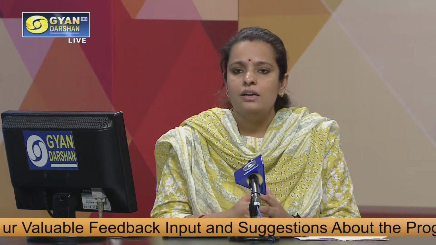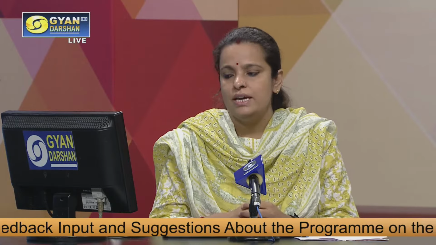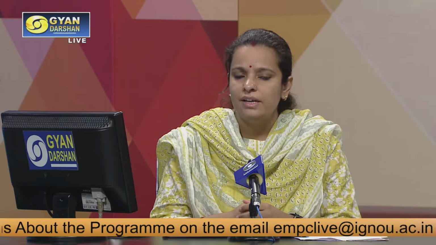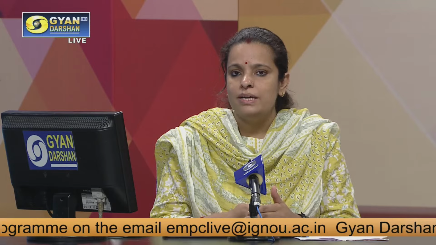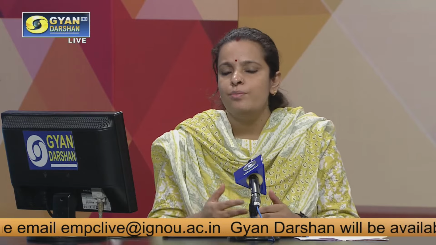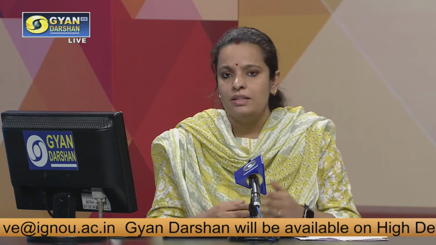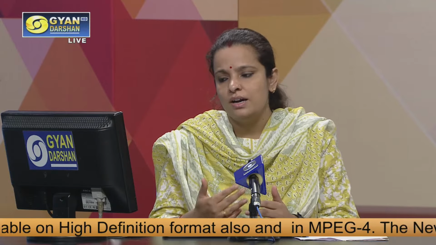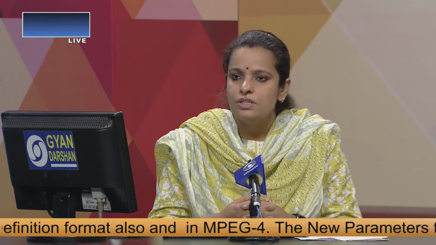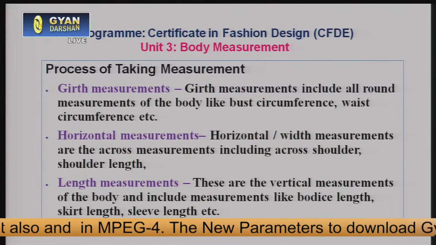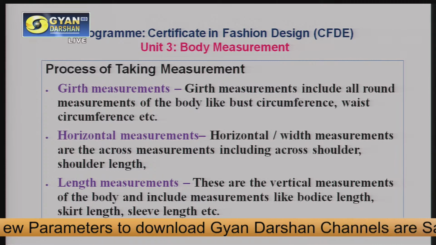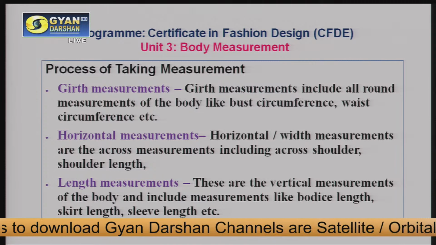Then there are certain processes of taking the measurement. Right now we discussed the different guidelines we have to follow while taking the measurement. Now there is a process, or sequence, that we have to follow. In the first step we should take the girth measurements, then we come to the horizontal measurements, and then the length or vertical measurements.